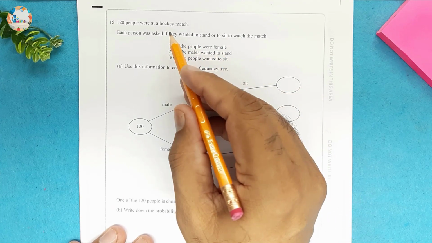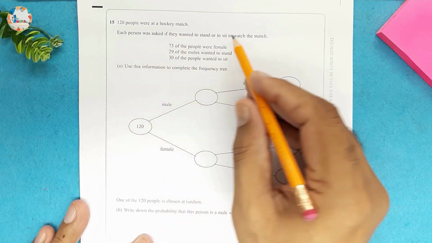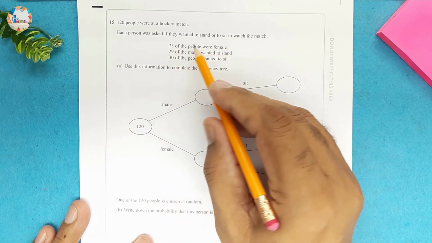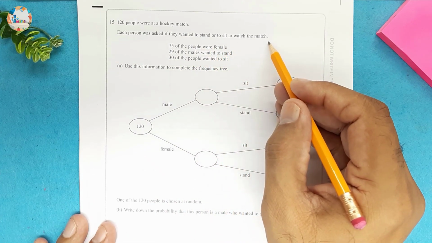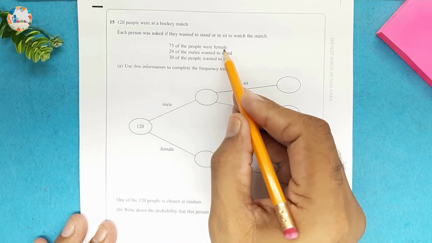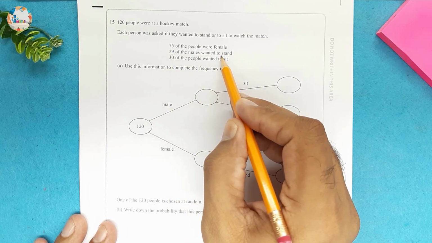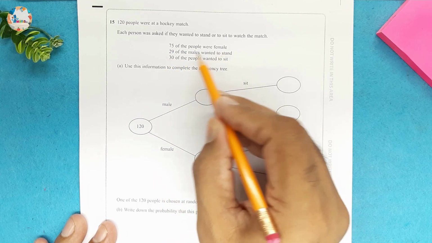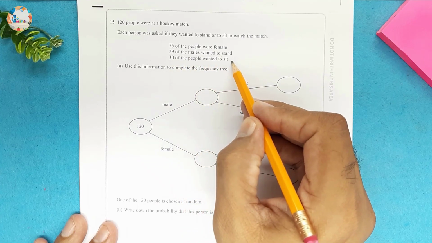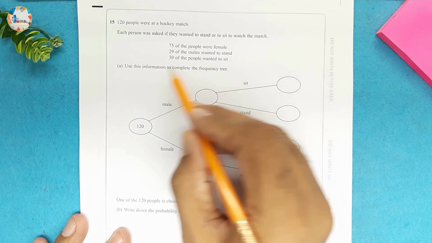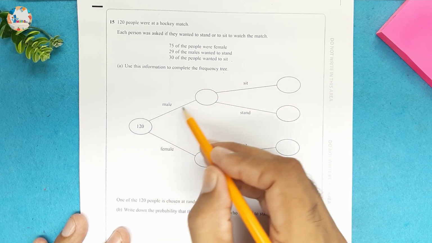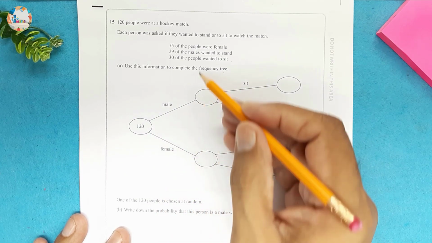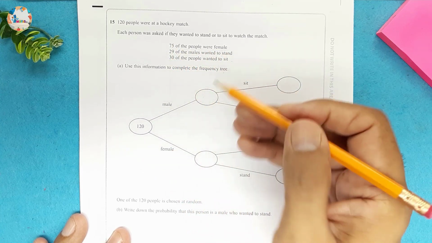Question number 15. 120 people were at a hockey match. Each person was asked if they wanted to stand or to sit to watch the match. 75 of the people were female, 29 males wanted to stand, and 30 of the people wanted to sit. Use this information to complete the frequency tree. 120 were male and female, 75 of the people were female.